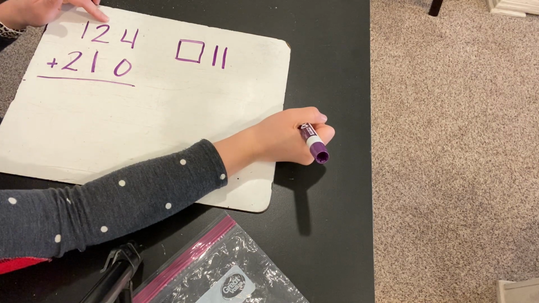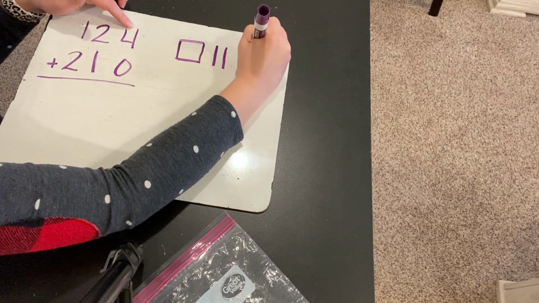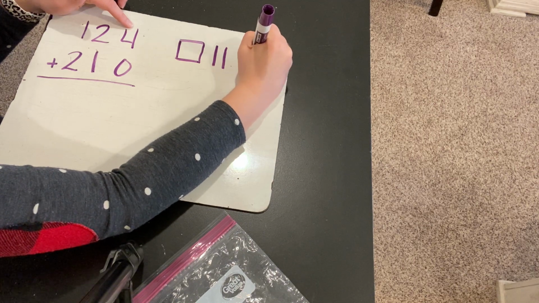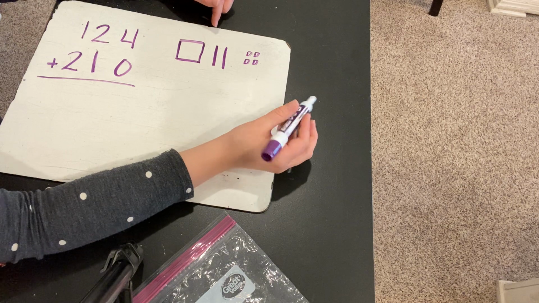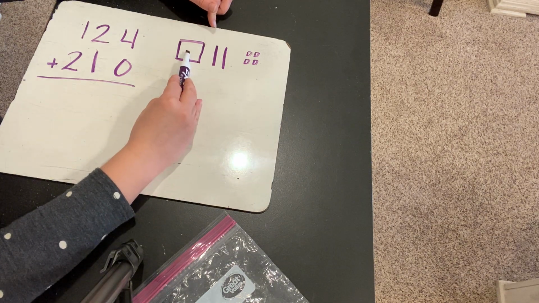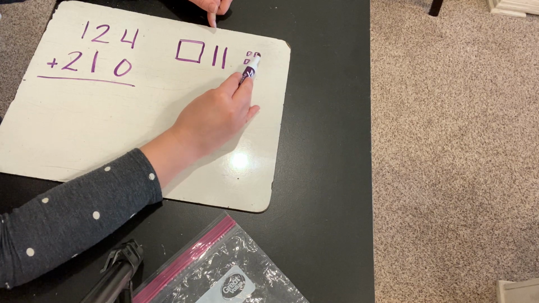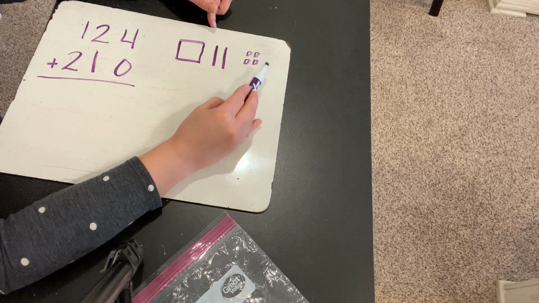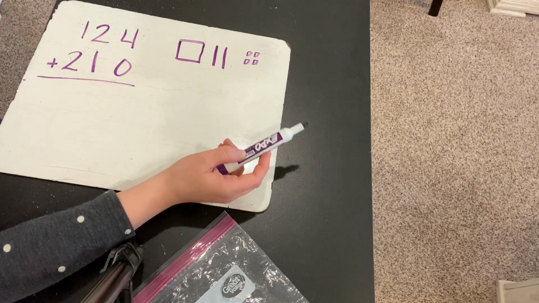Then how many ones? 4 ones. So 1, 2, 3, 4. Let's count this and make sure it's 124. 100, 110, 120, 121, 122, 123, 124. So this does represent 124.